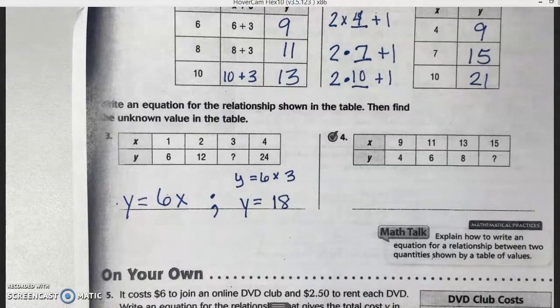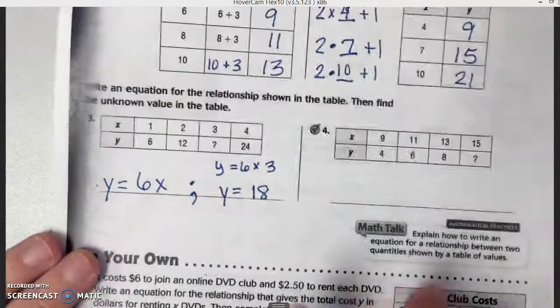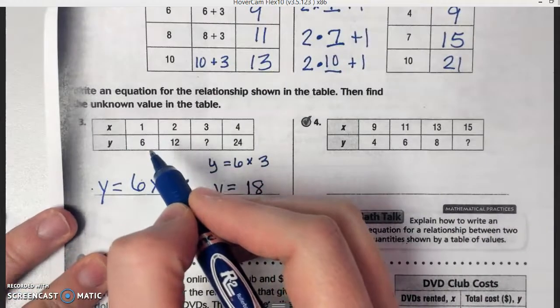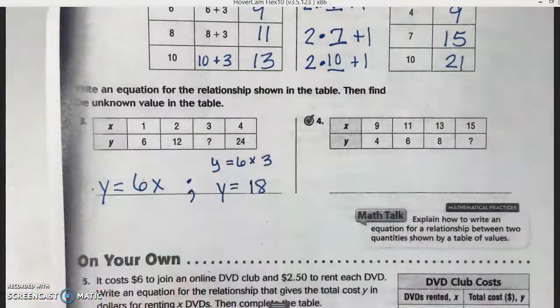Alright, let's look at number 4. By the way, you see on this one how we went from a smaller number to a larger number? That means we would have either been adding or multiplying. Which we tried multiplying first and it worked. So that's why you want to try it with more than one problem. If your x is a larger number and your y is a smaller number, that means you're either going to be subtracting or dividing.